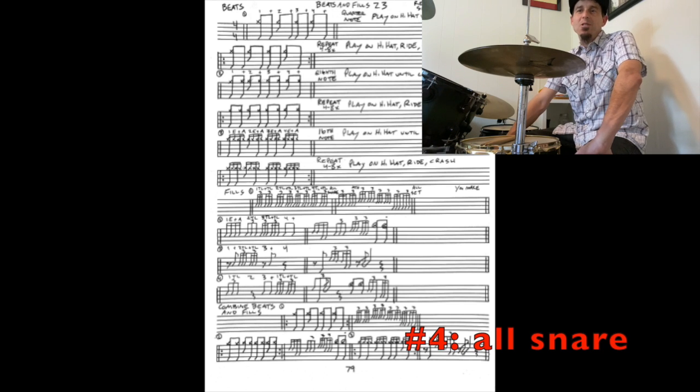It's going to start off with an 8th note triplet on beat 1, a quarter note rest on beat 2, 8th notes on beat 3, and then a 16th note triplet on beat 4.